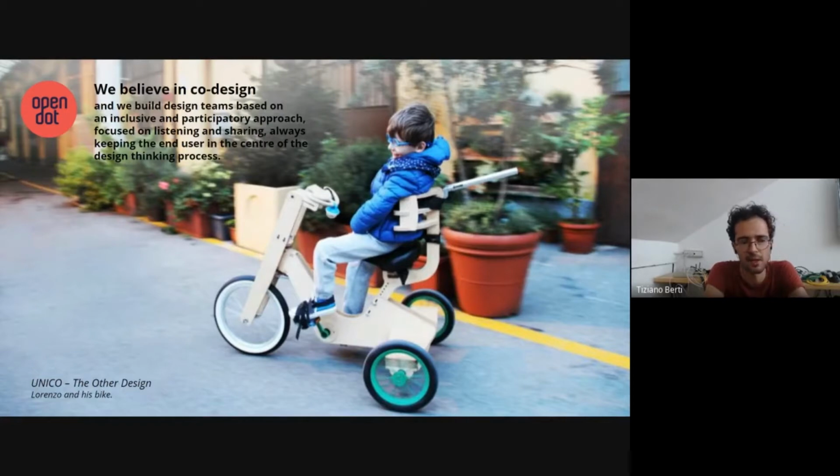And the bike is for Lorenzo, who is one of the TOG children, so he is having help inside TOG. So we include the therapist in the process, not just the designer and the final user. All together we can design something that fits the needs of Lorenzo, and it's designed properly from the medical perspective, so it has the right ergonomics and so on.